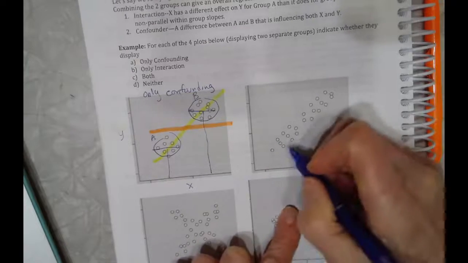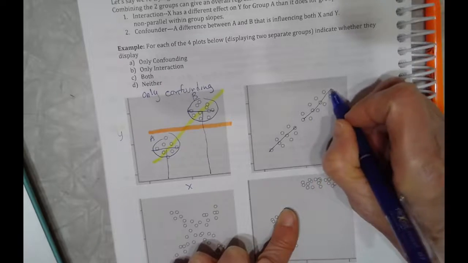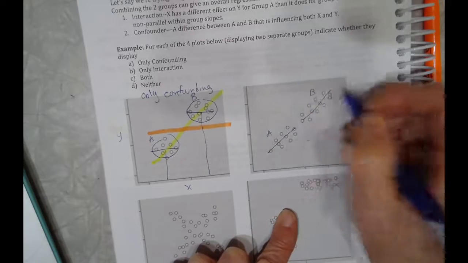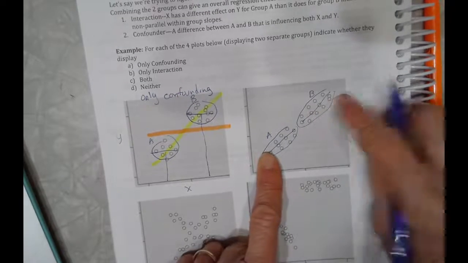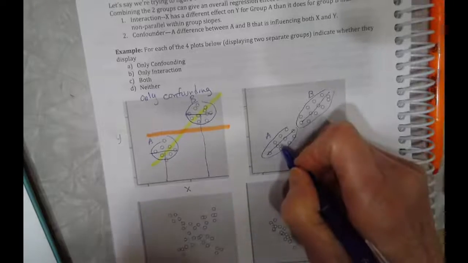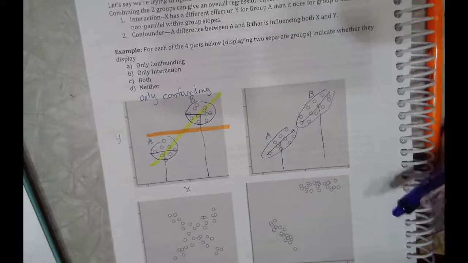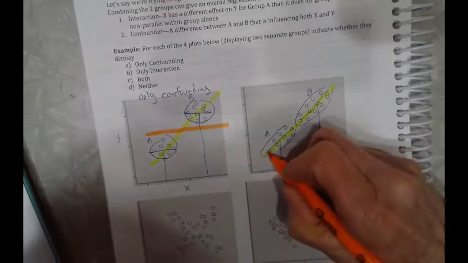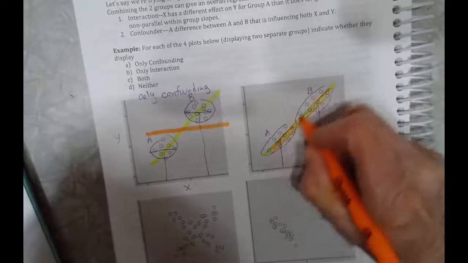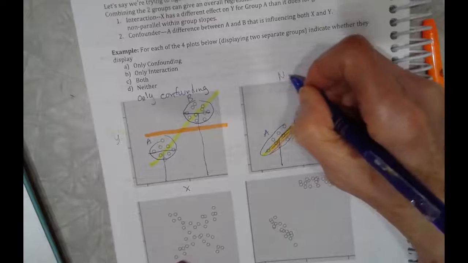Well, this one, there's no interaction. A and B, here's these two groups, have the same slope. And they have different x-averages. But the second condition is not met because look, the overall slope is like that, and it's the same as the average of the two group slopes. It's the same.